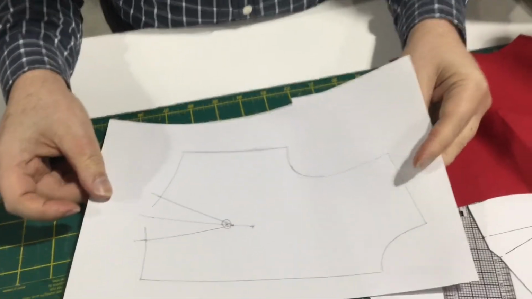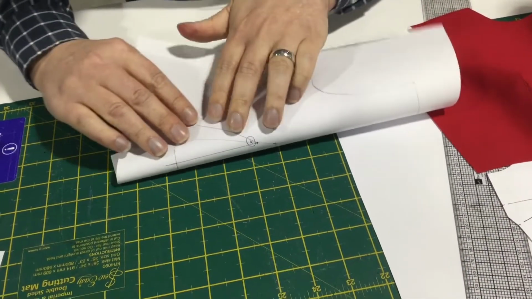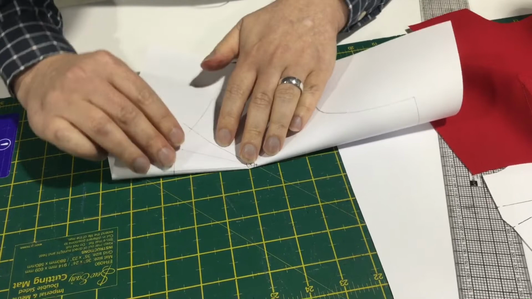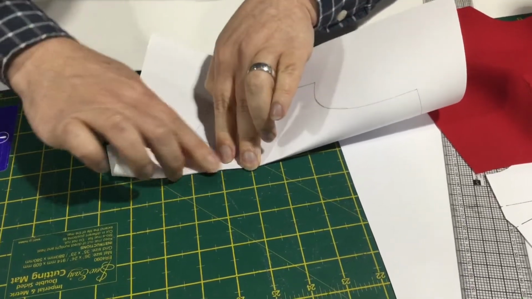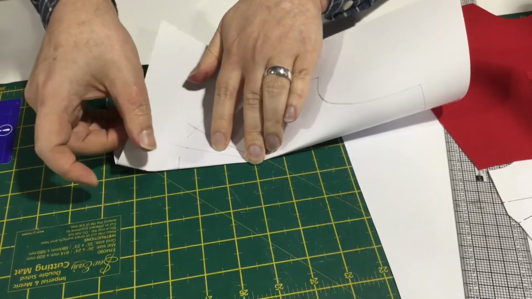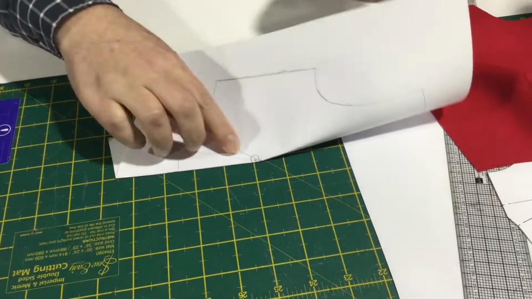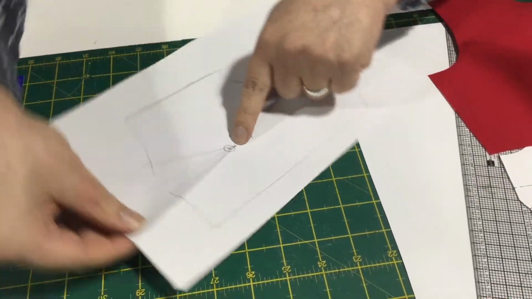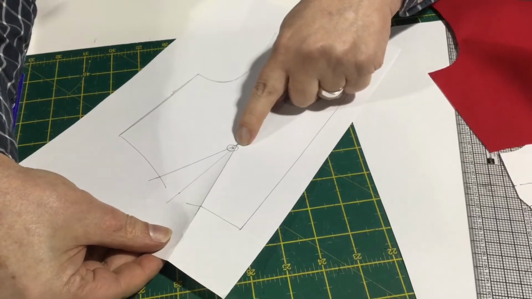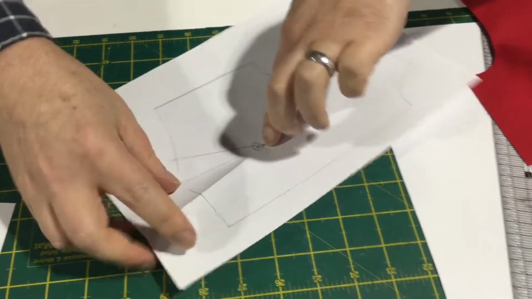So the way that we can do that is we fold, and usually I don't like to fold darts, but it really is one of those situations where you just have to bite the bullet and fold the dart. So you fold it along the center front line there, and then flatten it out again, and then you'll see here, if I put my finger on the end of the dart, I can actually pull this around.